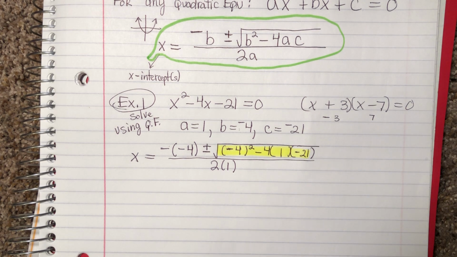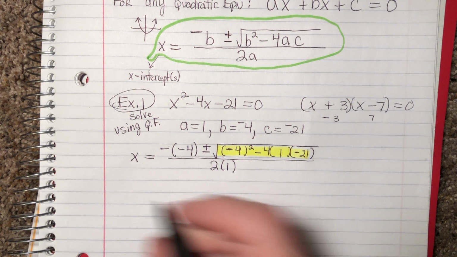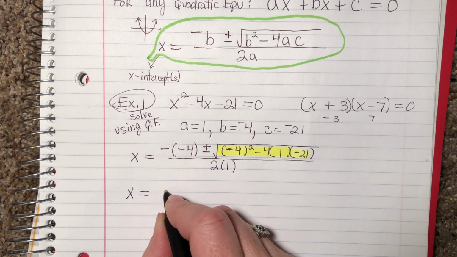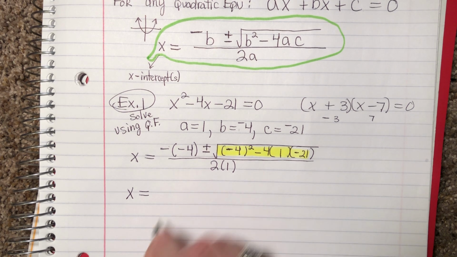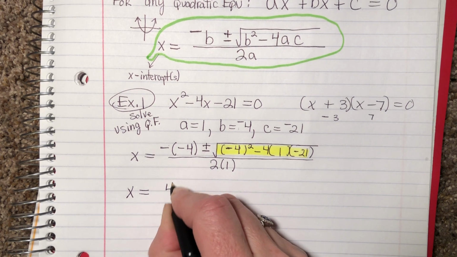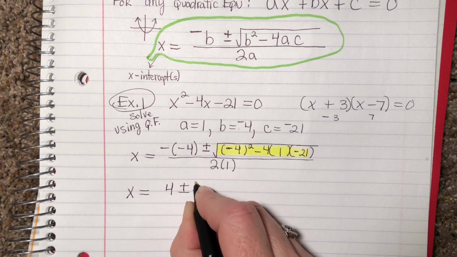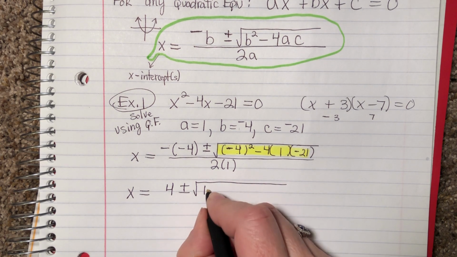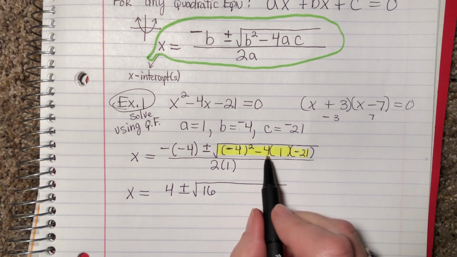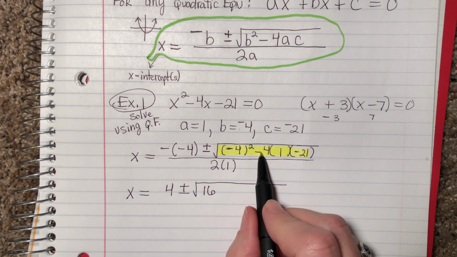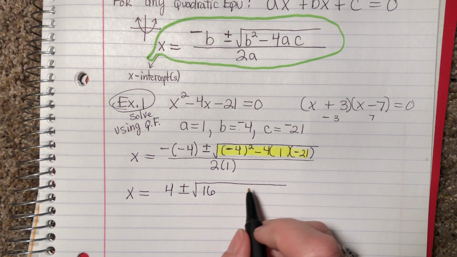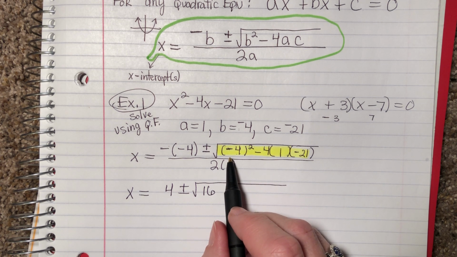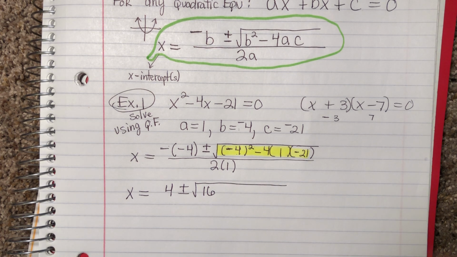You know what I think what I would do? Instead of trying to type it all in, because it's easy to mess that up, you might just simplify it first, but you have to be really careful. So here, let's do 4 positive plus or minus. -4 squared is +16. That's one of the places people mess up. And then minus, I don't know if you should simplify this or not. You know what I think you should do?